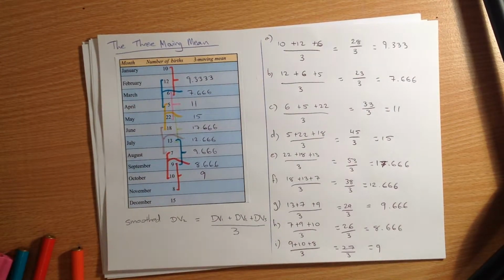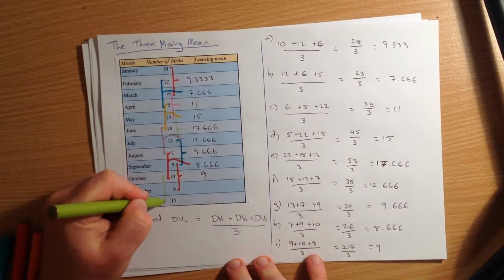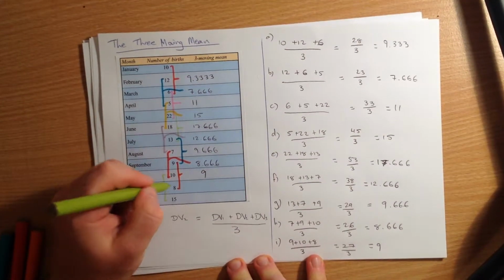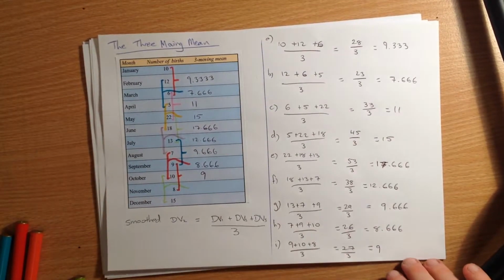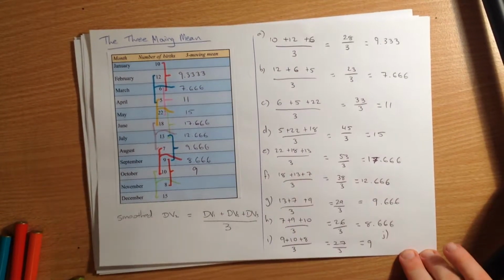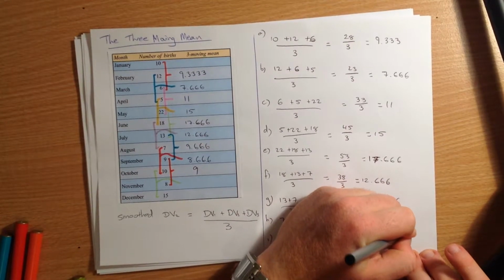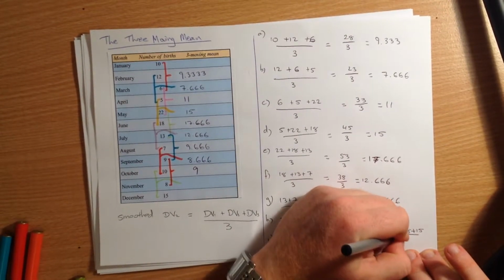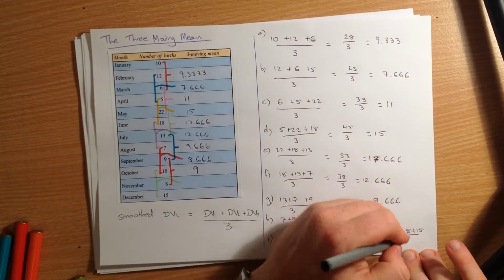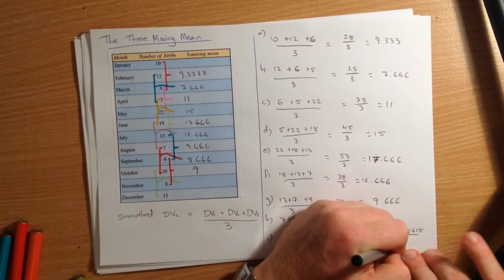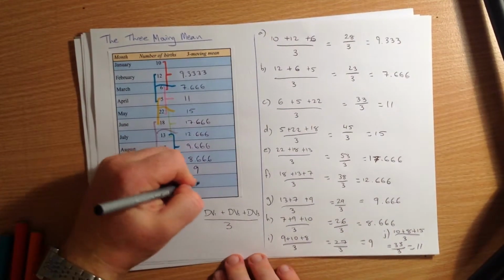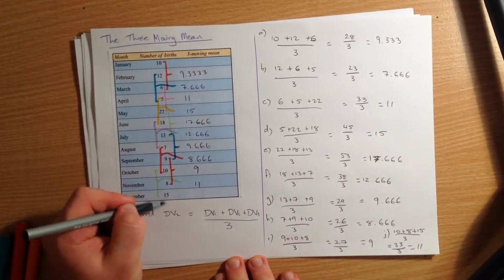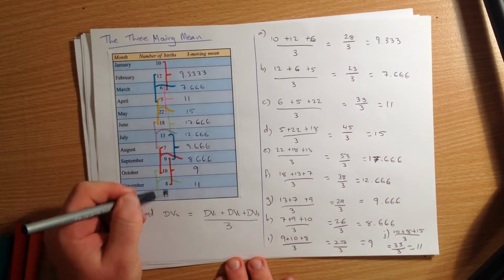And let's keep going. 10 and 8 and 15. This is going to be our last one because we've reached our border now. 10 plus 8 plus 15 makes 33 on 3, which makes 11. There we go, we've got 33 over 3 over here. So the reason I can't smooth this 8 and 15 is because there's nothing here and I have to smooth 3 things with each other.